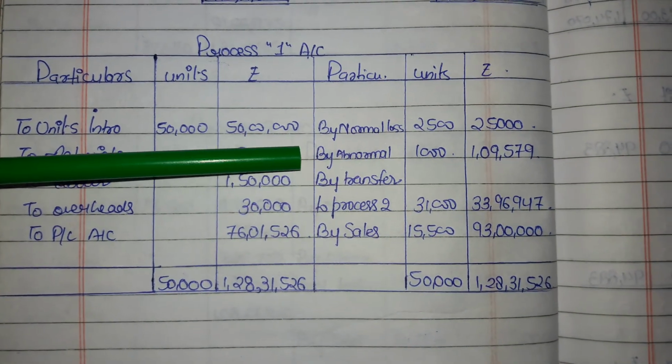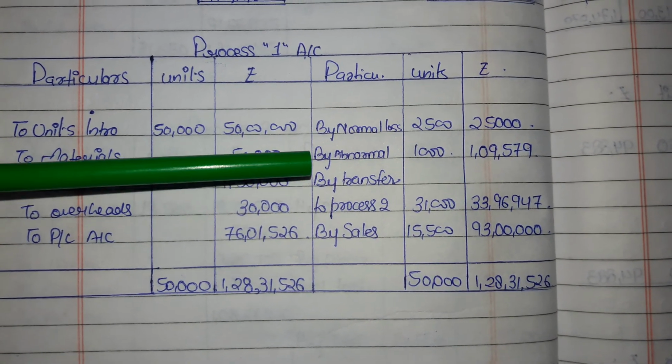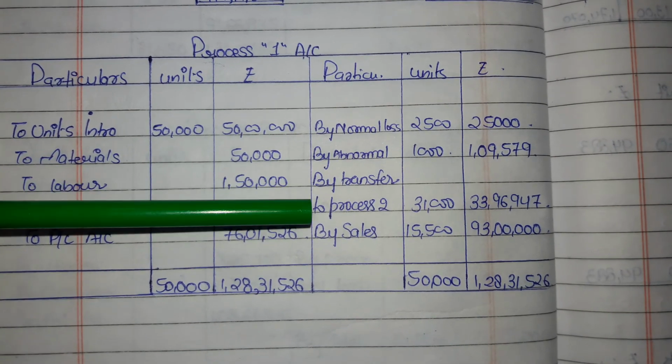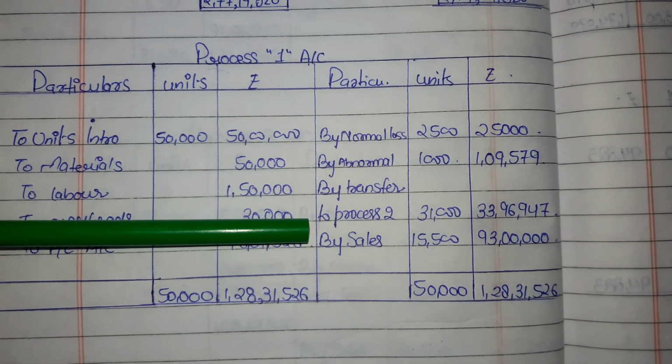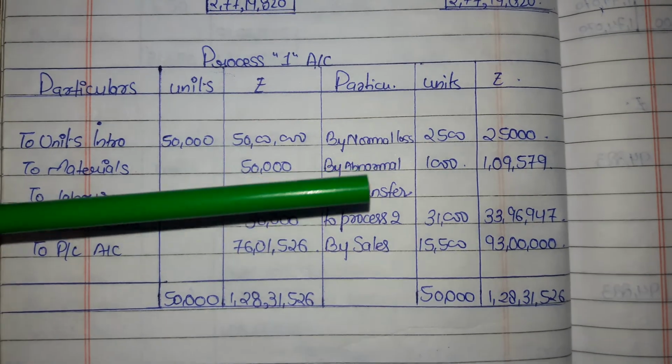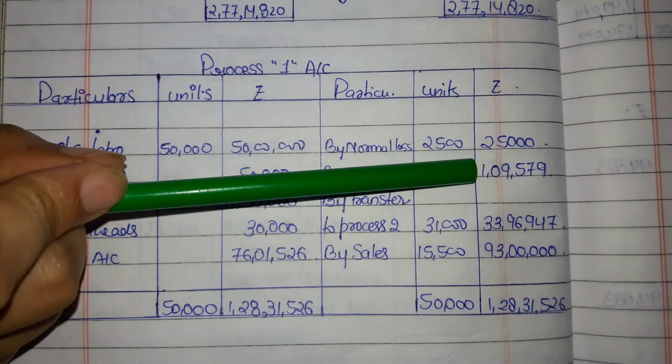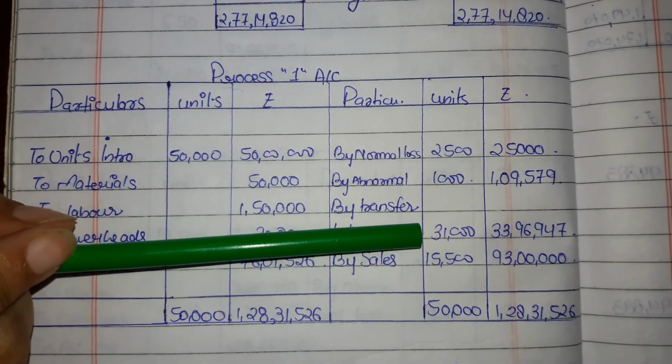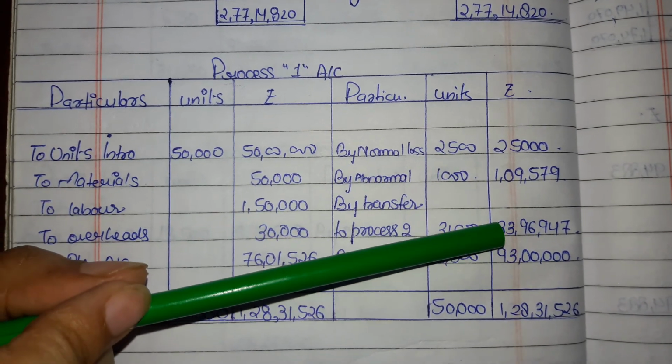This is the cost per unit for both the units, that is abnormal loss and by transfer to process 2 account. You need to multiply that cost per unit into 1000, you'll get this value. Cost per unit multiply 31,000 and you will get this value.